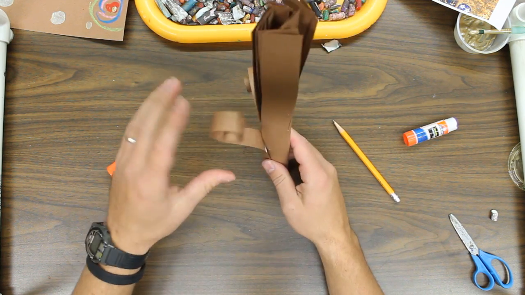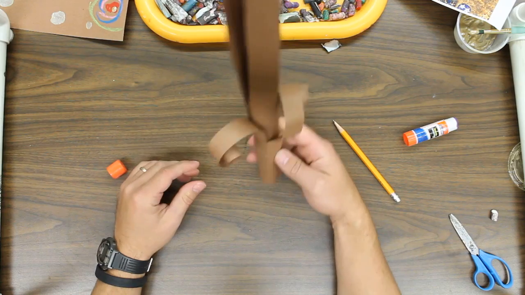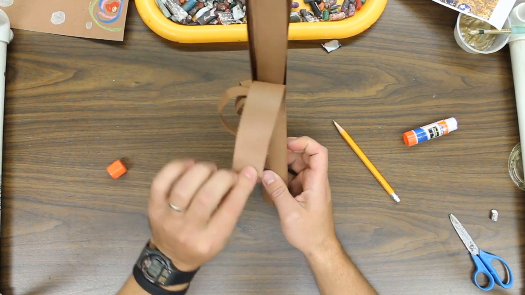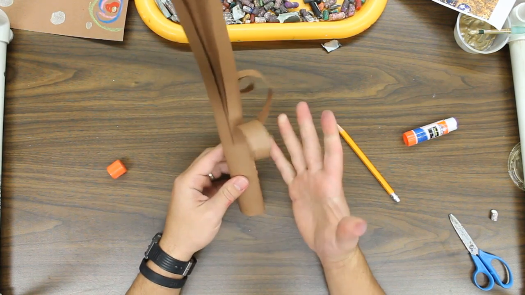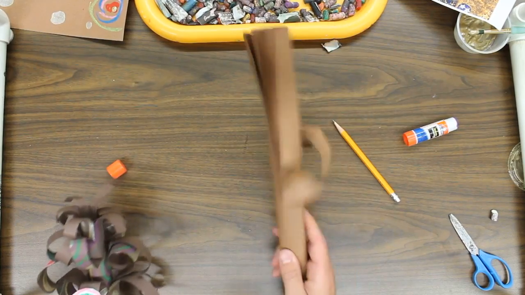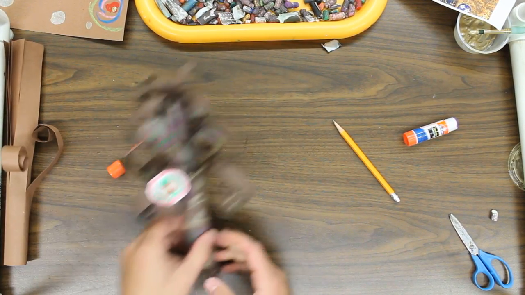See how that one goes in? You can kind of play around with that and push them out. And what you're going to do is you're going to go all around. You're trying to get each one to curl and show up on there. Okay, I'm going to set this to the side. You can work on that. All right, you guys are going to work on that.